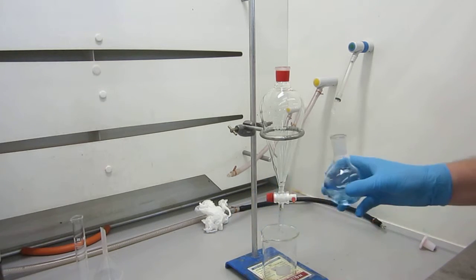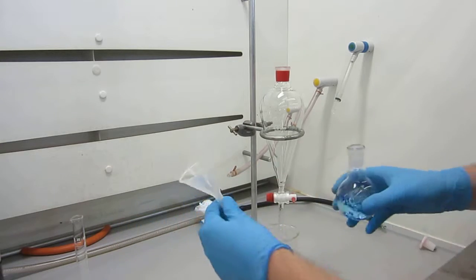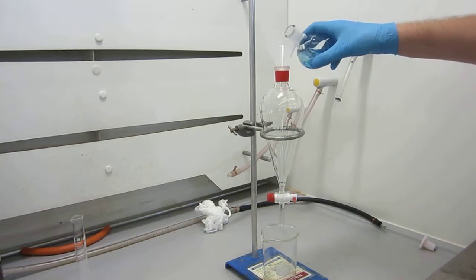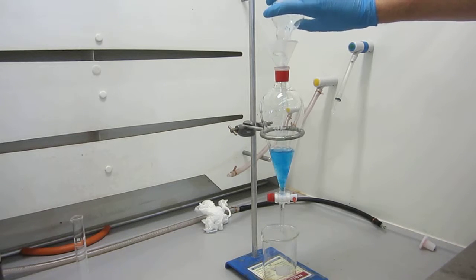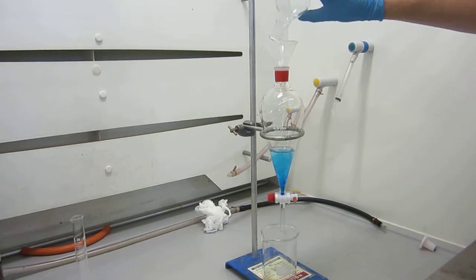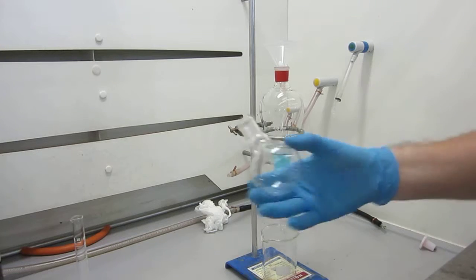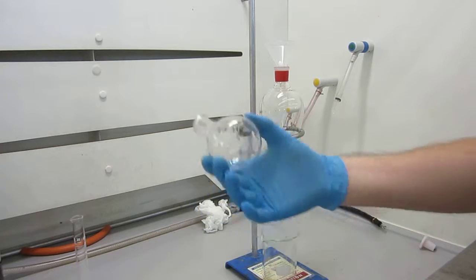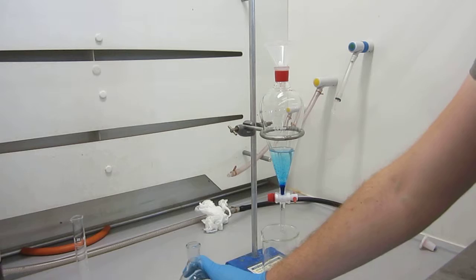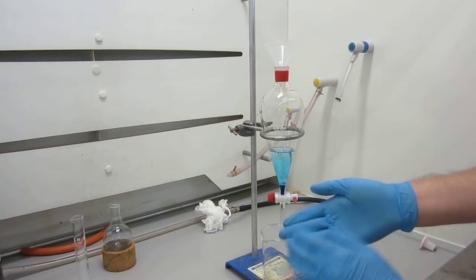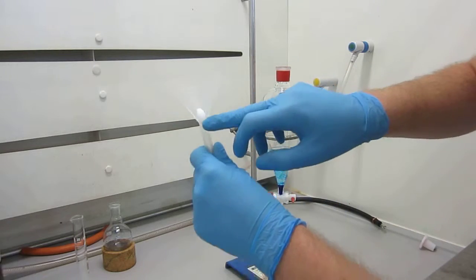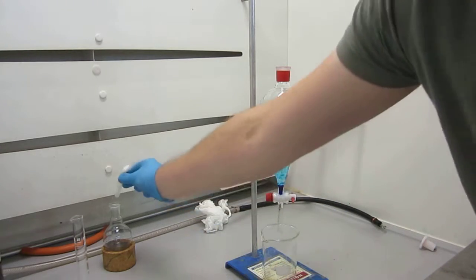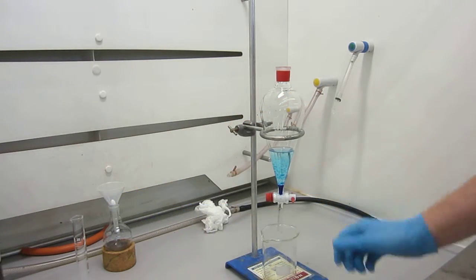So we're going to get our funnel, if we've got one, and we're just going to pour all of our reaction mixture into our separating funnel, like so. And you can rinse this out with some solvent if you need to, but I'm not going to for this because I'm not bothered about the yield. So that's going to go to the back, and take the funnel out. It's conveniently grabbed my stirrer bar from the reaction. And so we've got our separating funnel.